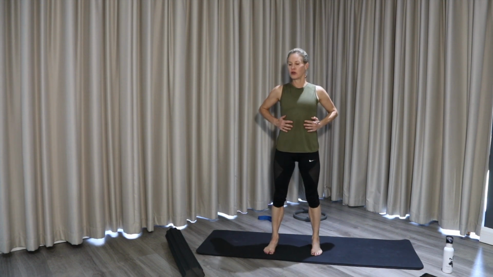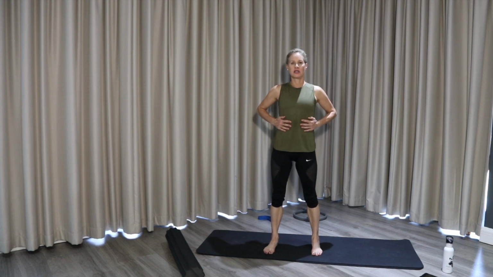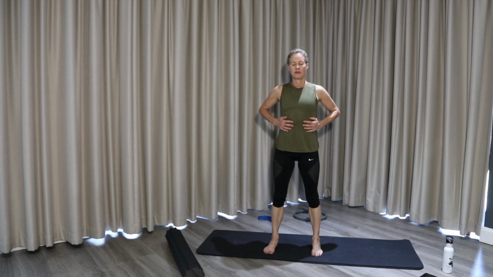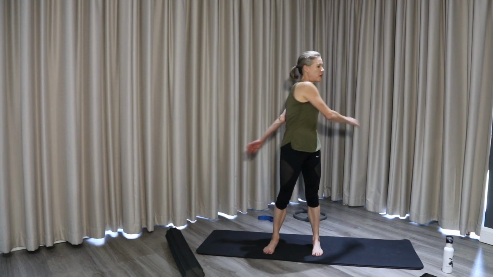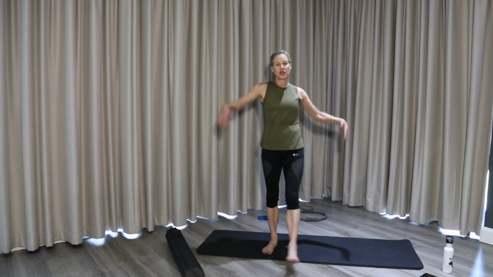So let's take the hands onto the rib cage and take a nice inhalation for 4 counts and exhale for 6 counts. Keep exhaling, keep exhaling, keep exhaling. And one more. And exhale. Keep exhaling, feel that contraction, and just relax everything. Shoulders up and back, again swing the arms around the body, and shake everything out.